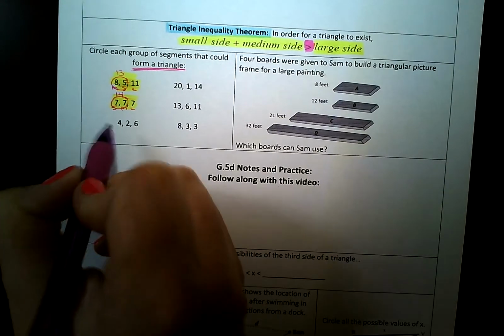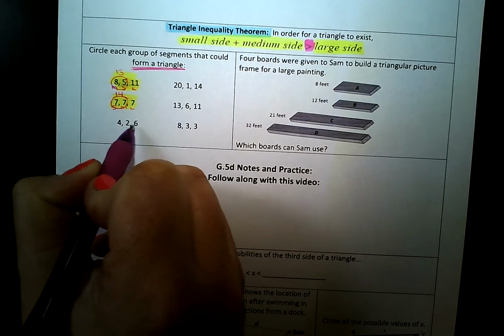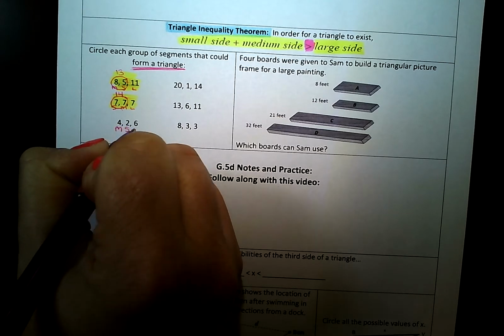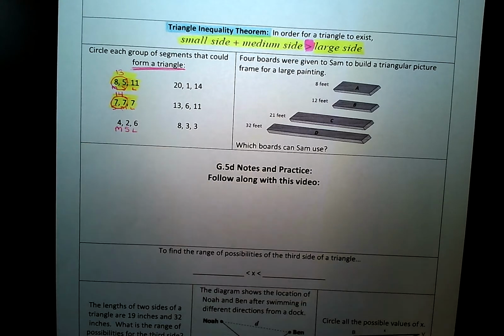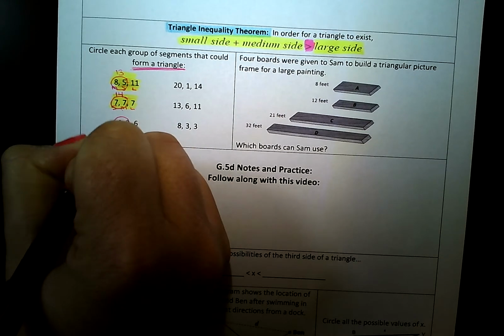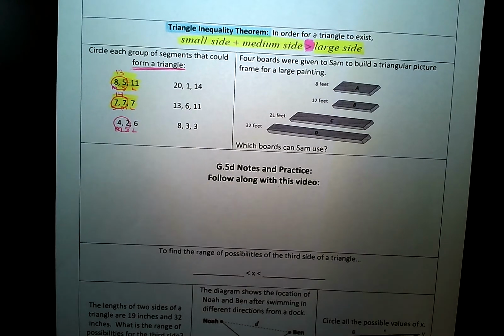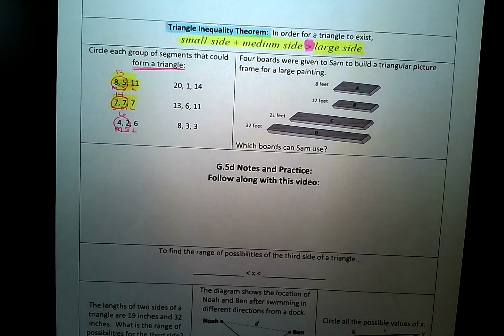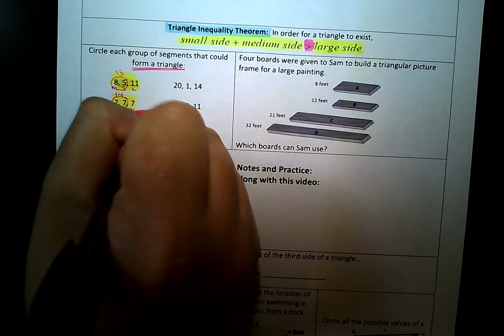All right, my next problem here, I've got 4, 2, and 6. 4 would be the medium, 2 would be the small, 6 would be the long side. And if I add up the small side and the medium side, I get 6. 6 is not greater than 6. So this one's out.